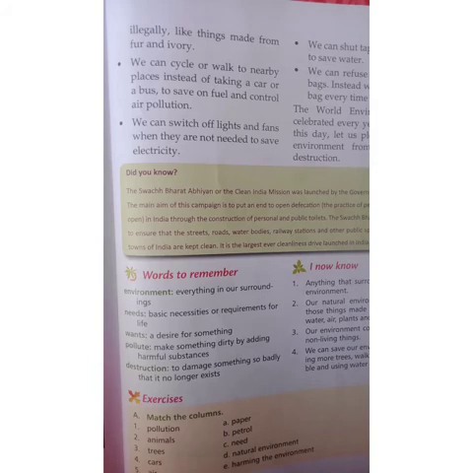So we can cycle or walk to nearby places instead of taking a car or a bus, to save on fuel and control air pollution. So if you want to travel to nearby places, please use a cycle or you can walk. Instead of using your car or a bus, by using a cycle, we can save our fuel, and we can control air pollution also.